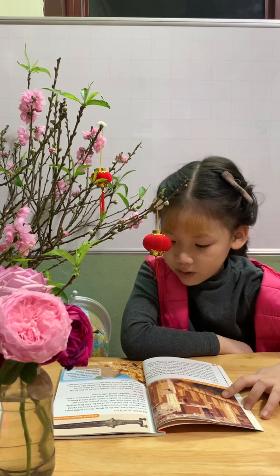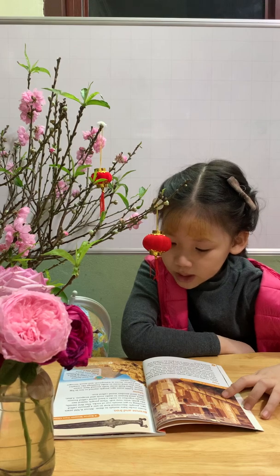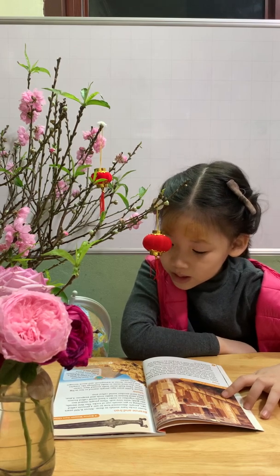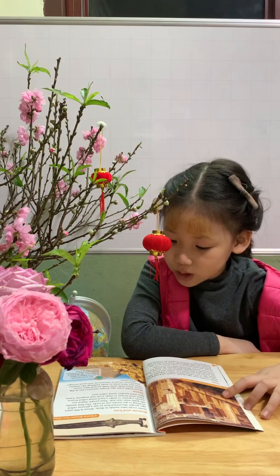The Great Pyramid at Giza in Egypt is about 4,500 years old. To build it, people used about 5 million metric tons of stone.